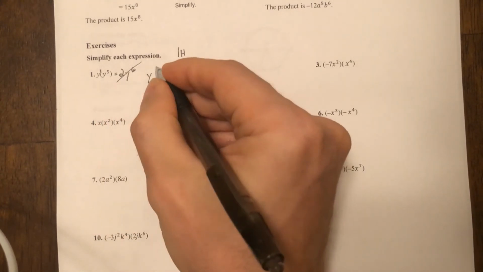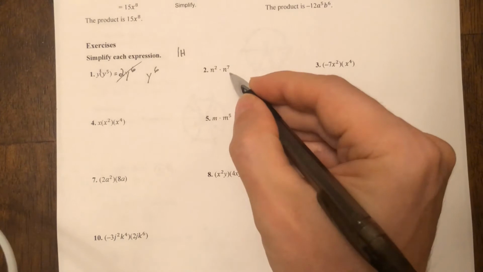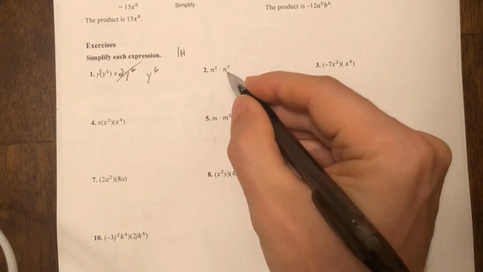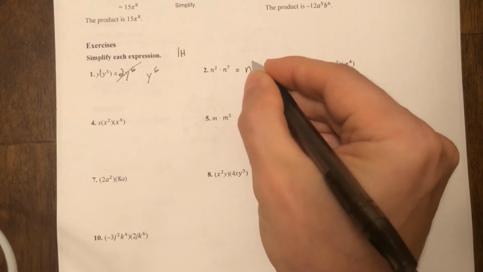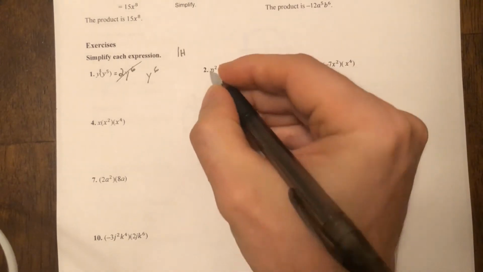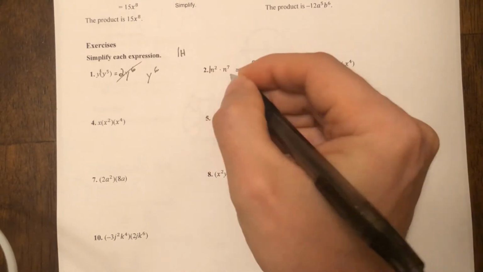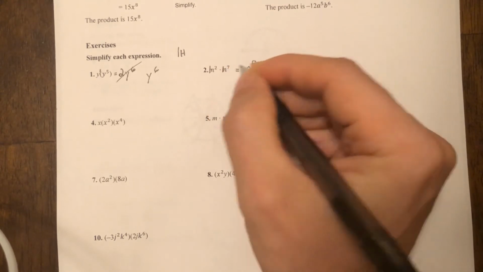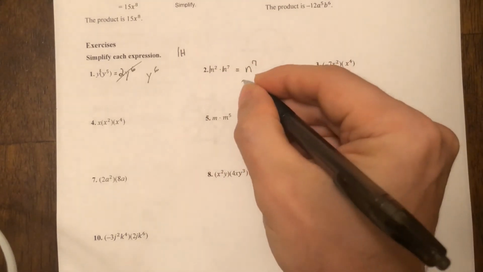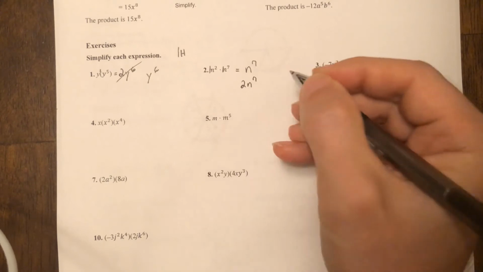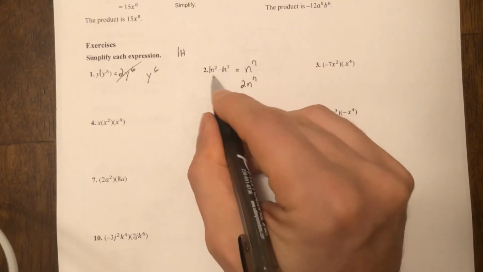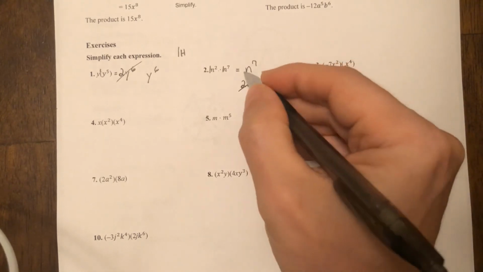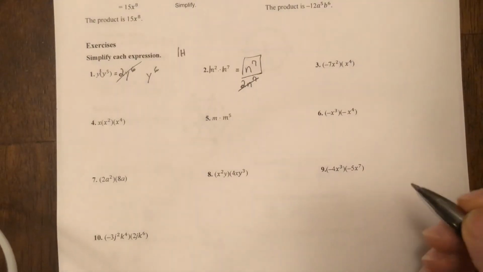1 plus 5, 6. This one right here, n to the second, n to the seventh. They're the same base, 2 plus 7 is 9. There it is, done. If you said, okay, well, Mr. McGuire, that's 1 n to the second, and that's 1 n to the seventh, and 1 plus 1 is 2. So wouldn't this be 2n to the seventh? No, we just went over that. The only thing that you add are the exponents, not the coefficients. So that's garbage.